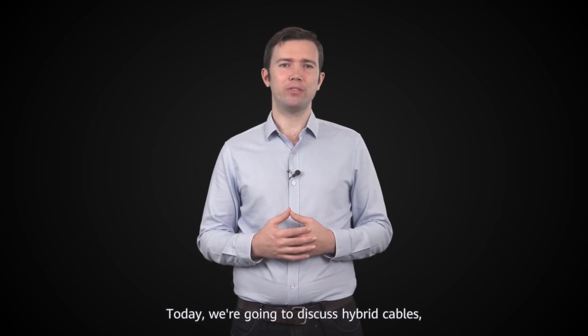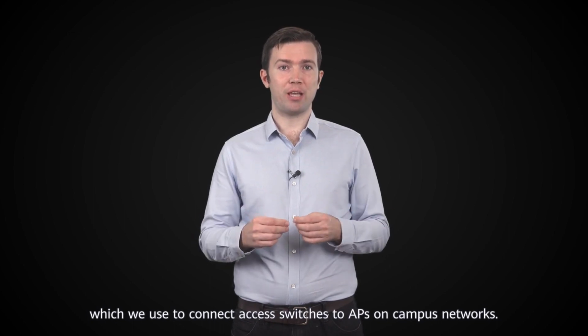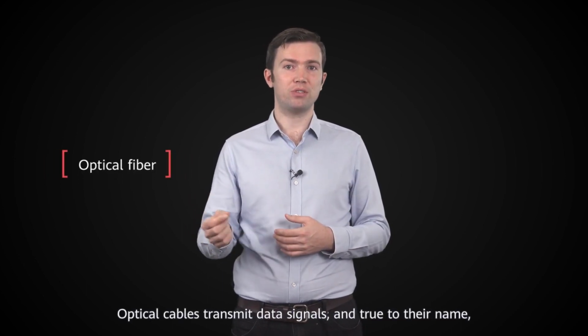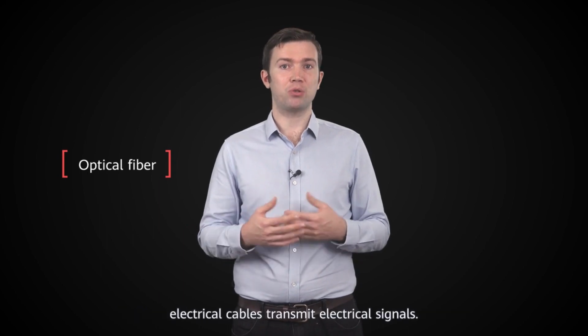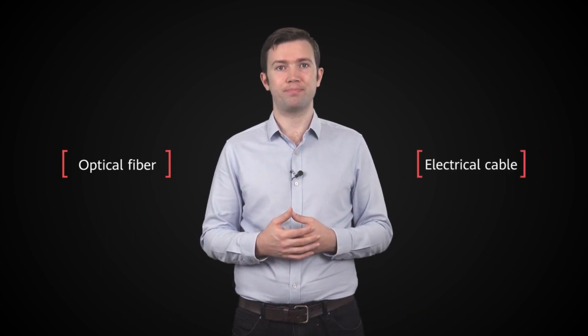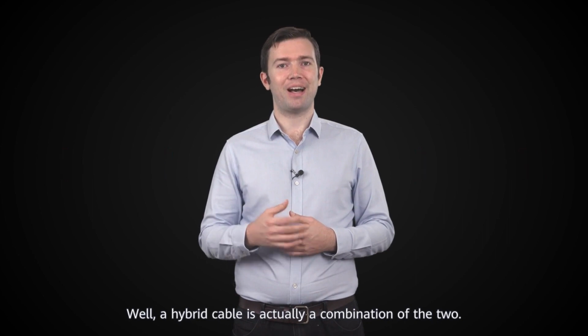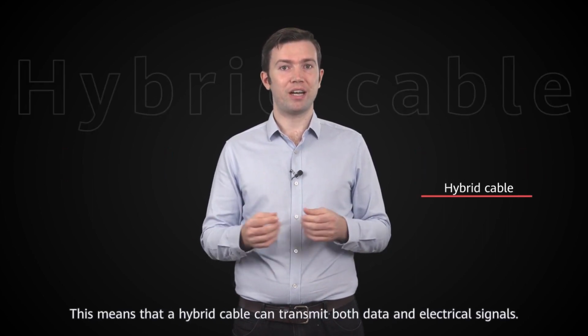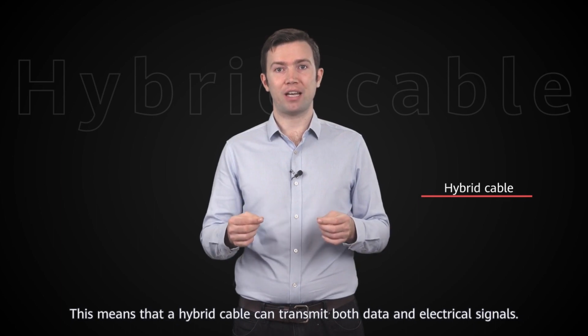Today we're going to discuss hybrid cables, which we use to connect access switches to APs on campus networks. We're familiar with both optical and electrical cables. Optical cables transmit data signals and, true to their name, electrical cables transmit electrical signals. Well, a hybrid cable is actually a combination of the two. This means that a hybrid cable can transmit both data and electrical signals.